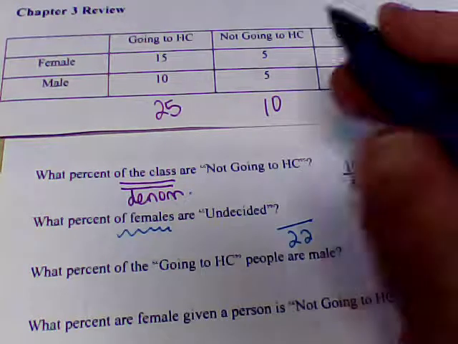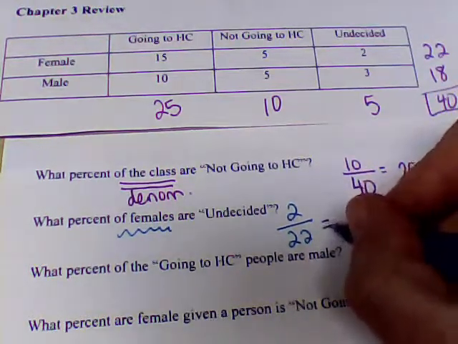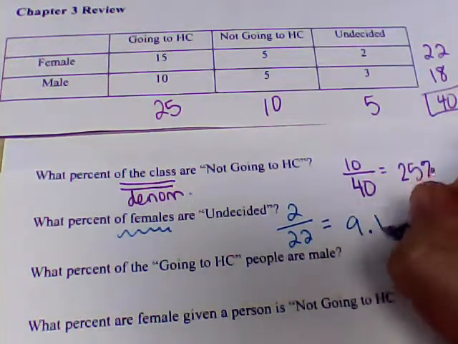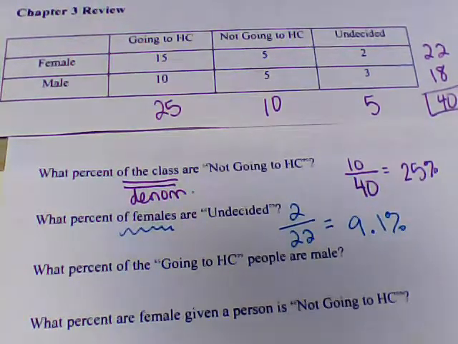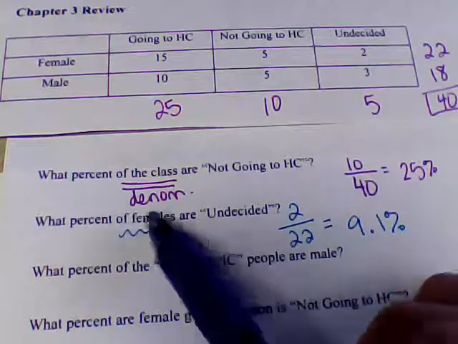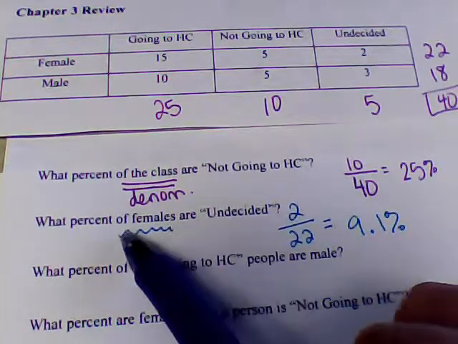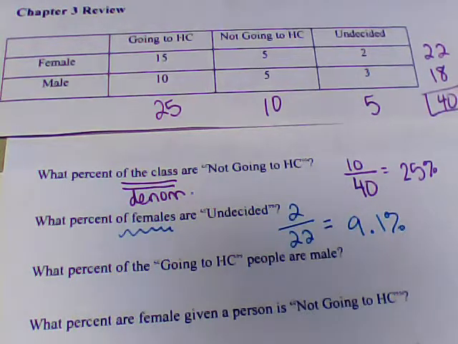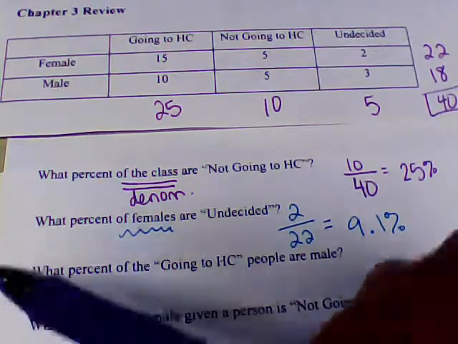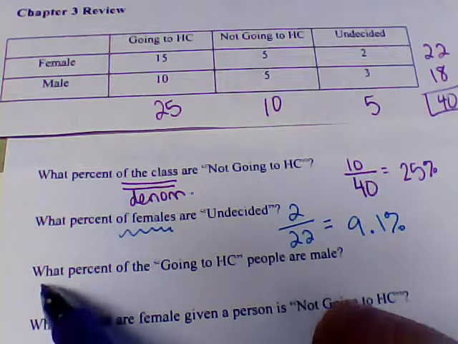So there's the 2. So we would have 2 out of 22, which is about 9.1%. Okay, so again, when it says what percent of females, it's only the females that we're interested in, which makes them be the denominator.